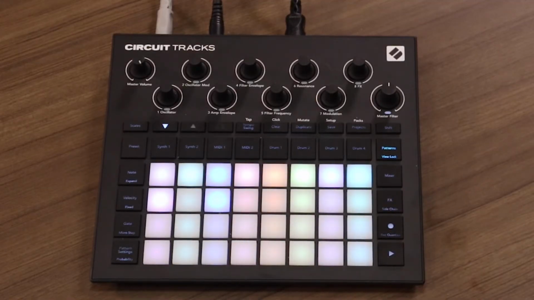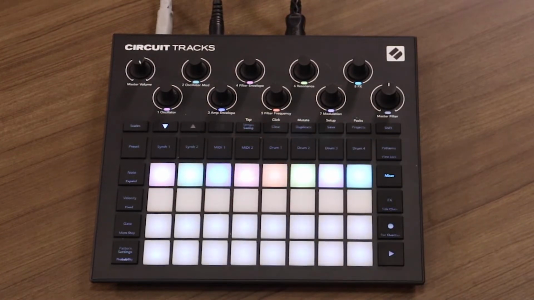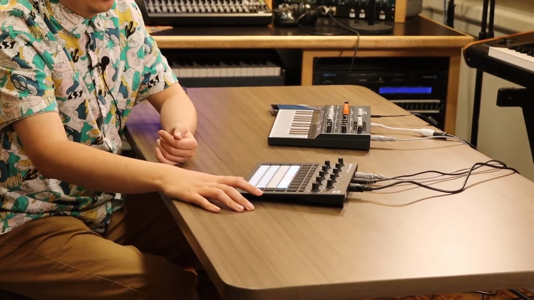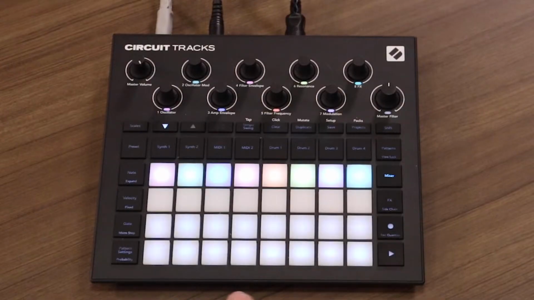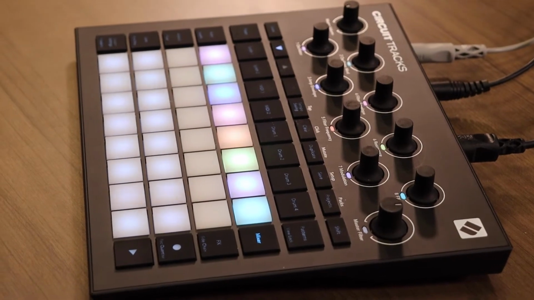The next thing I'm going to show you is scenes, and this is an even more powerful way to pretty much make a whole song sequenced in the Circuit Tracks. So the way that scenes work, first we're in mixer view, and there's all these dim white buttons at the bottom here. These are all of our scenes. They're dim though because we don't have anything saved there yet. So we actually need to save some patterns to the scene in order for it to light up.